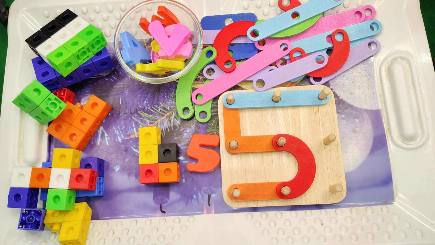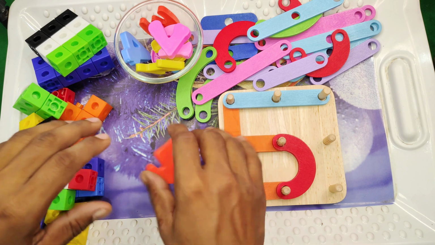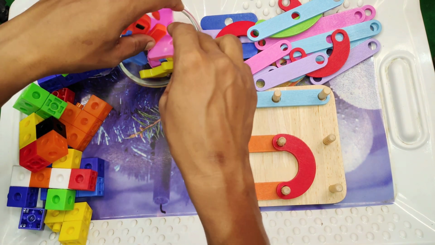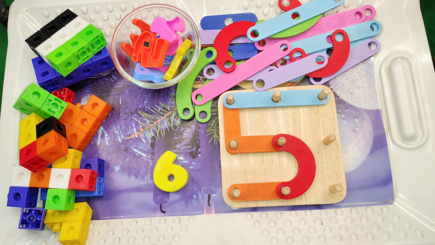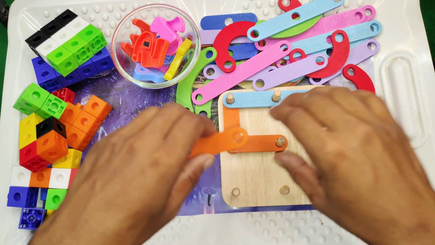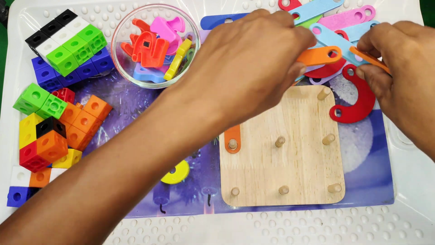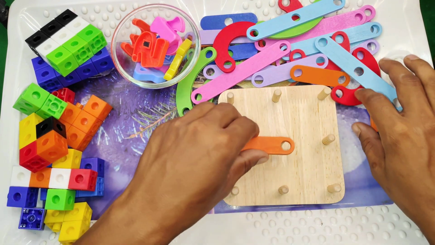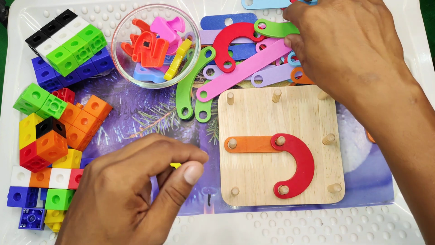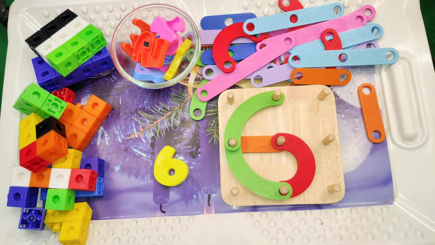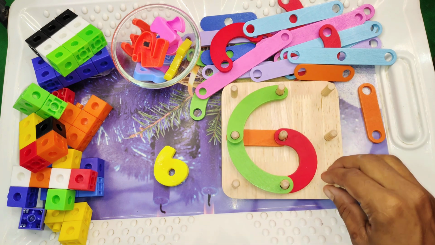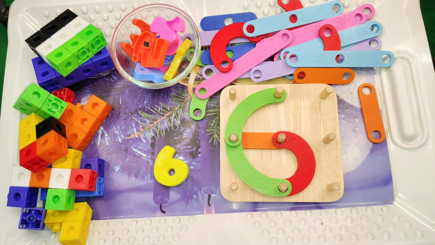Let's make number 6. At first we have to find number 6 in the bowl. Yes, I got it. This is number 6. Let's make number 6 in the puzzle. Yes, this is number 6.